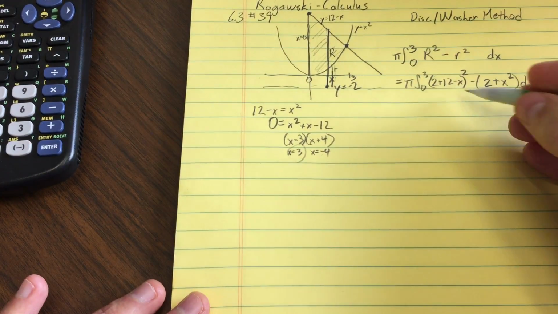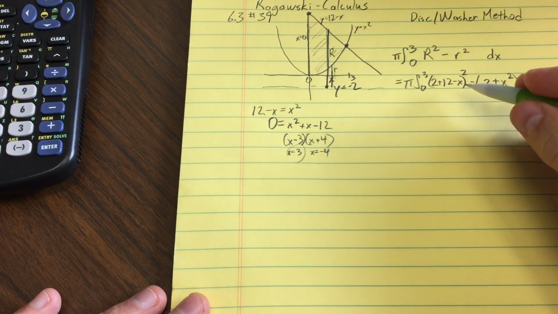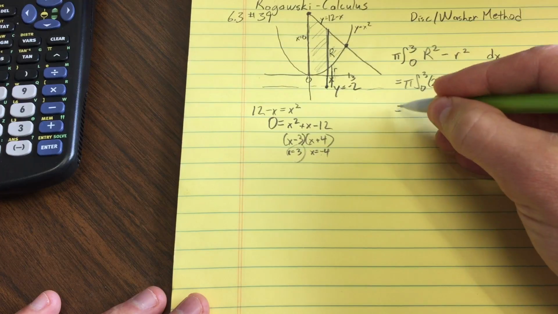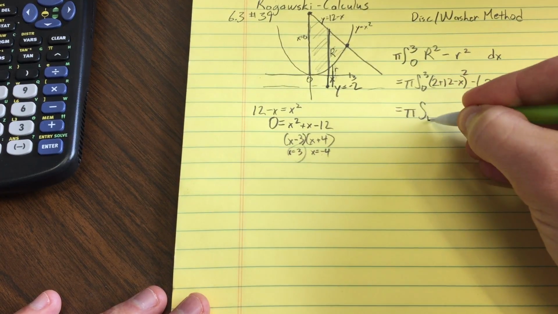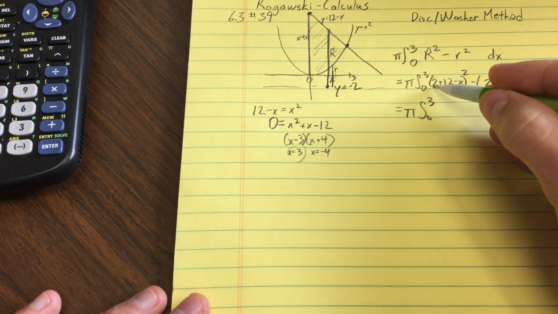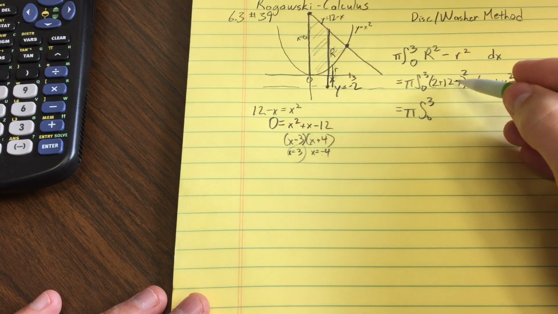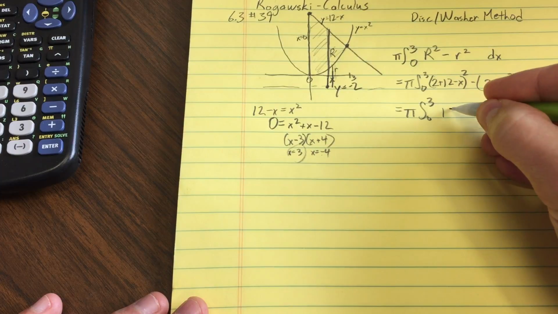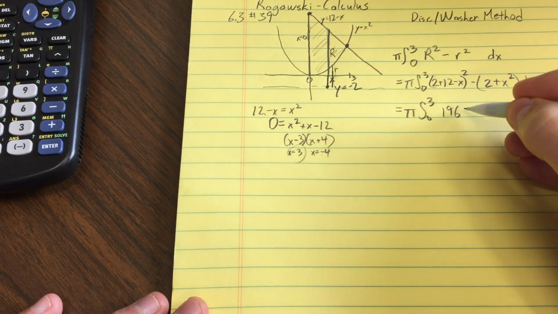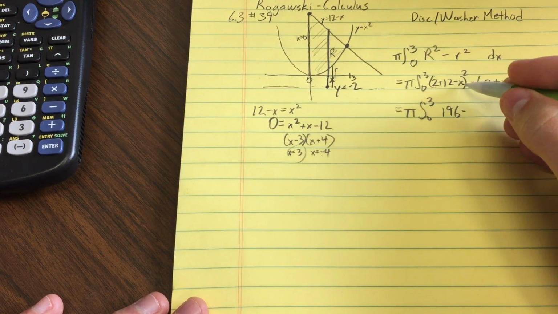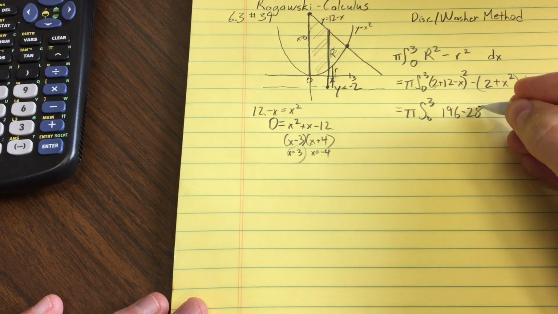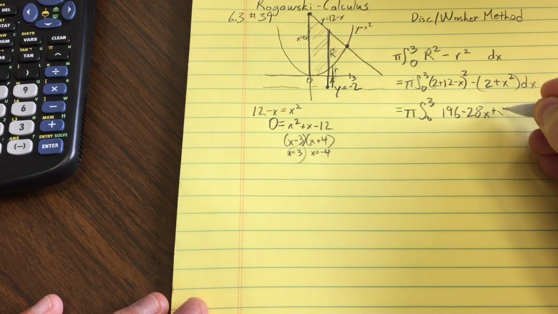Fair enough? Before we integrate, we need to beat this with algebra to make it as simple as possible. Integrate from 0 to 3. You could think of this as 14 minus x, all squared. 14 times 14 is 196. 14 times negative x is negative 14x, and I get two of them, so negative 28x, plus x squared.